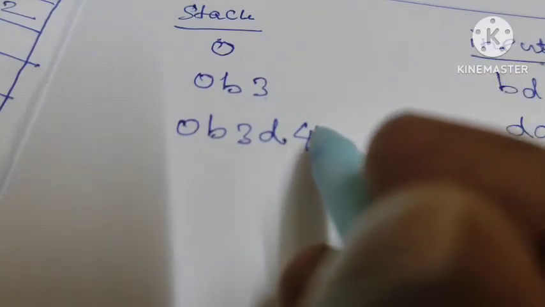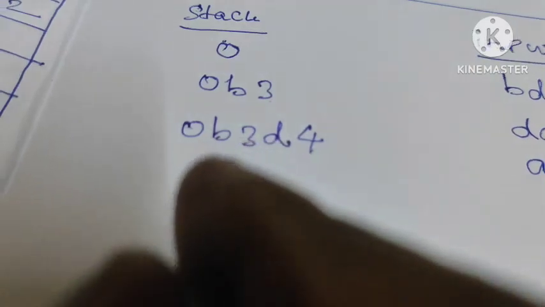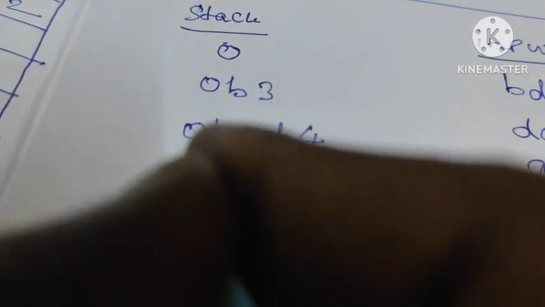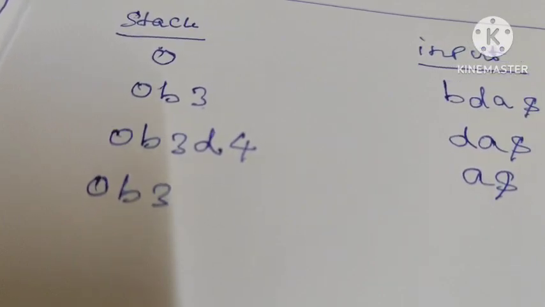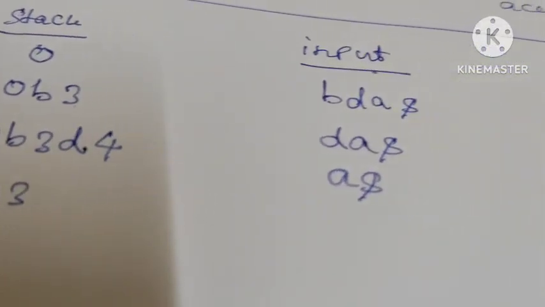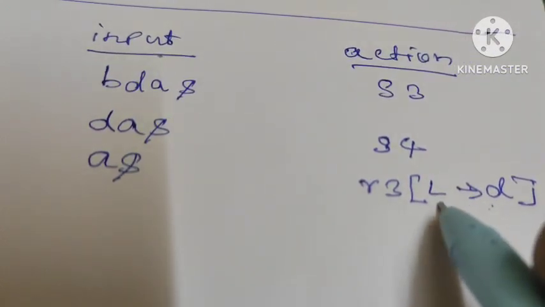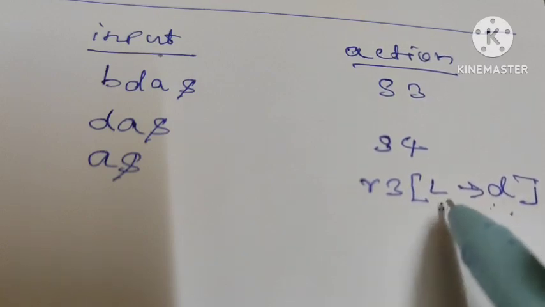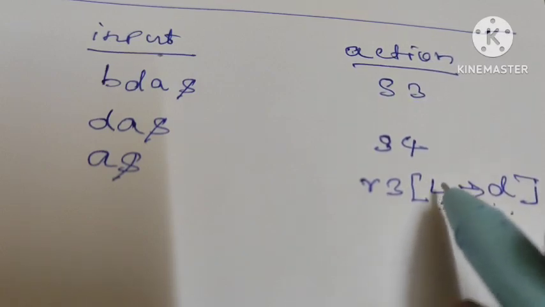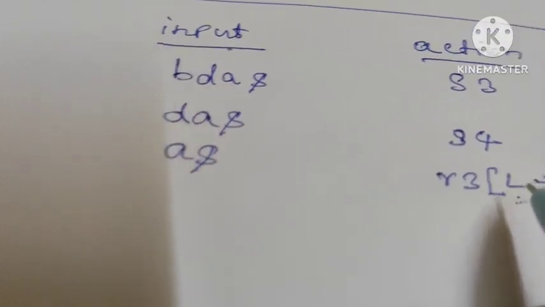So what two elements go off? 4 goes off and D goes off. What will be remaining? We have 0, B and 3. Now what is the next step? We have to push the left side non-terminal inside the stack. In this production, the left side non-terminal is L. L is called a non-terminal. So this left side non-terminal has to be pushed inside the stack.